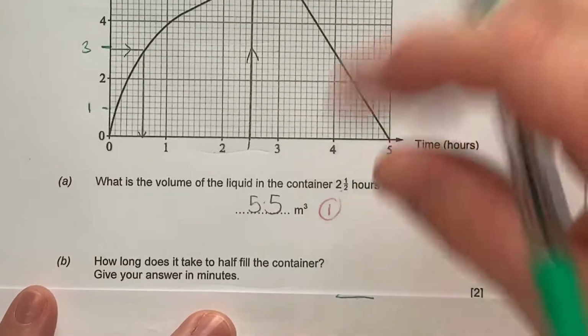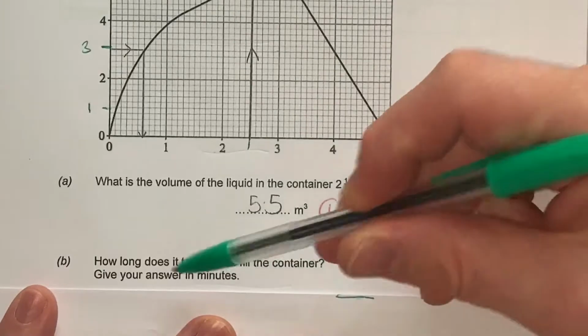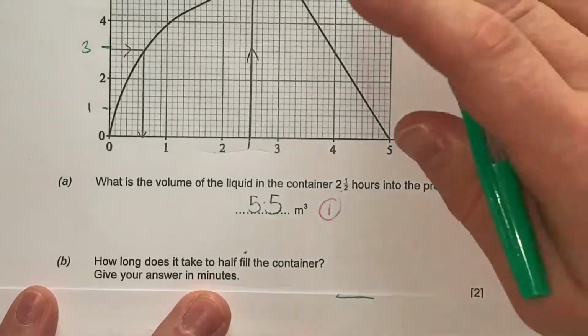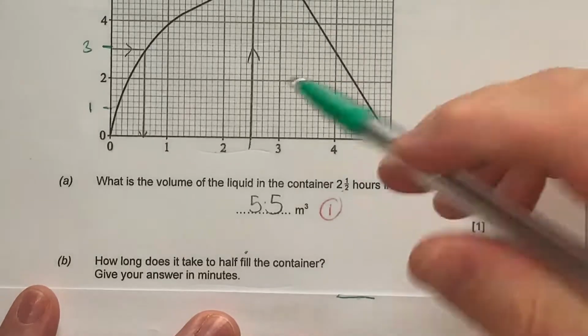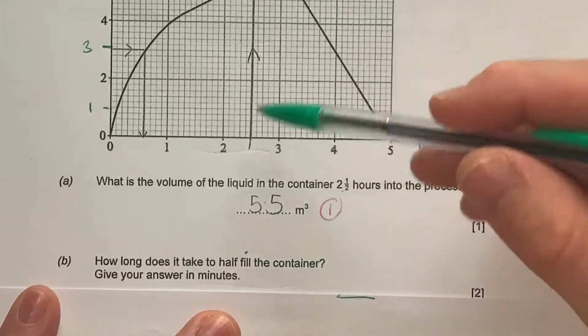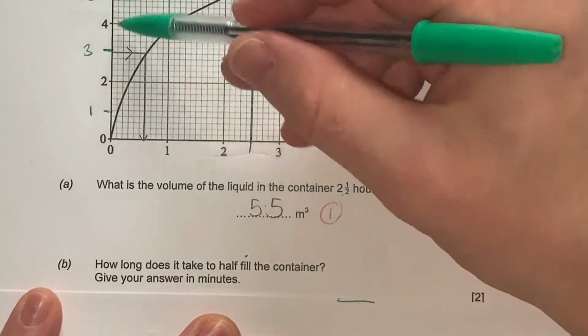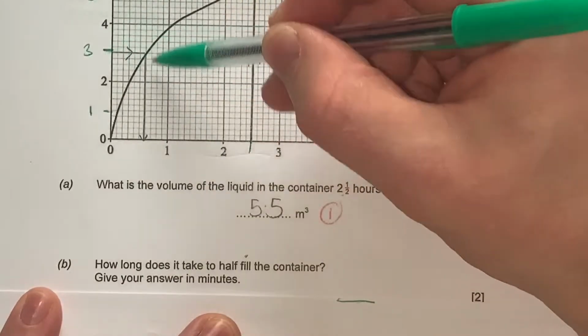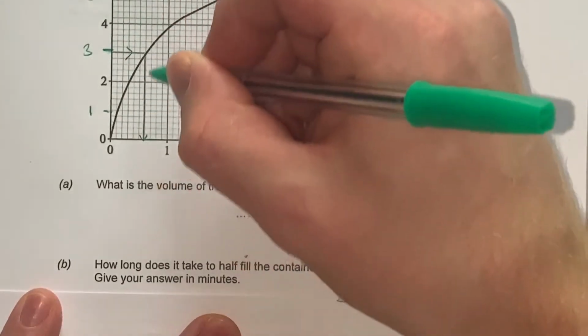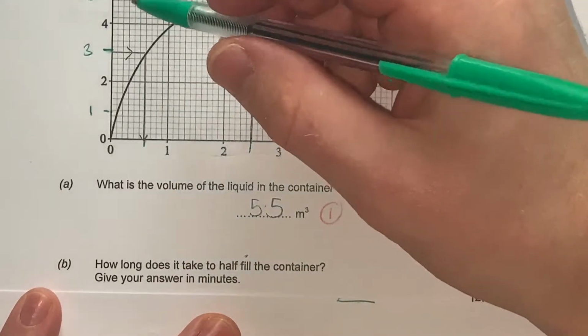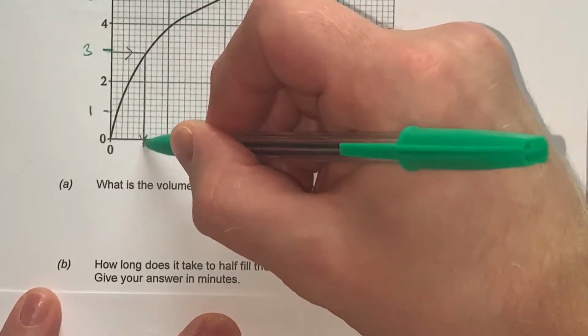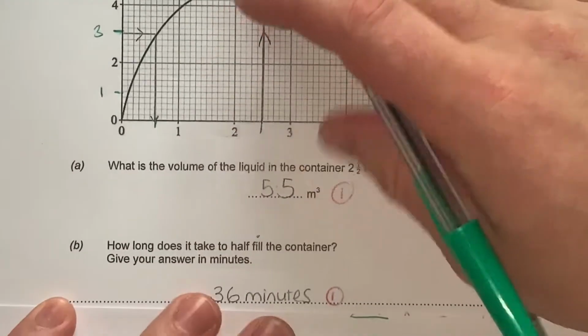How long does it take to half fill the container? Give your answer in minutes. So careful because this is given in hours. How long does it take to fill half the container? Well, half of the container, if it's 6, is obviously 3. 3 across and down takes me to the 6th square across, you've got to be really careful now.